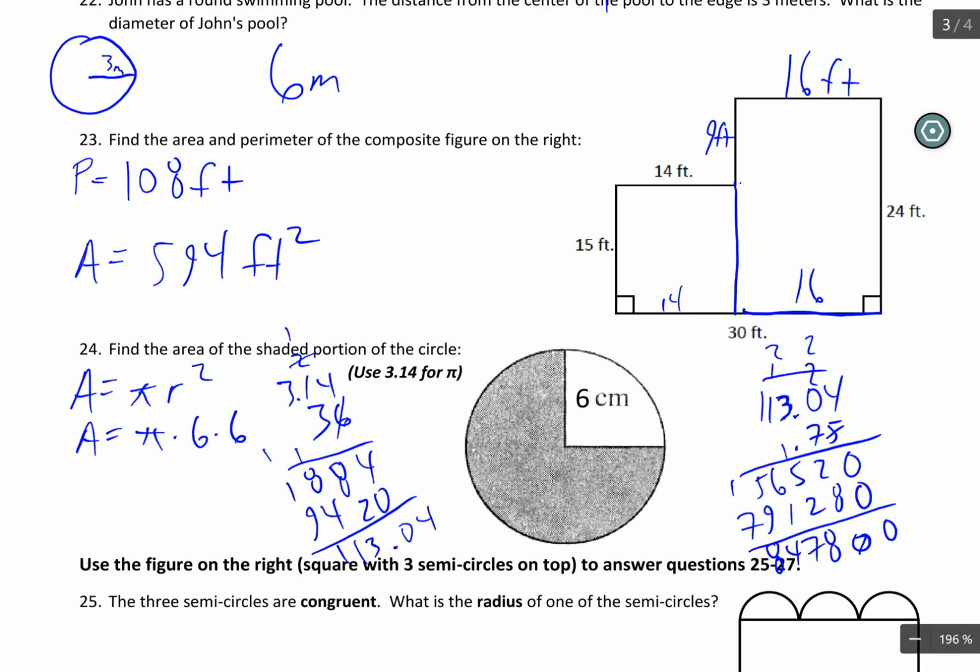So 1, 2, 3, 4 decimal places. So 84.78, or 84 and 78 hundredths centimeters squared. So 84.78 centimeters squared will give me my answer.